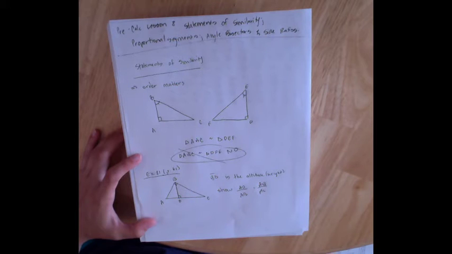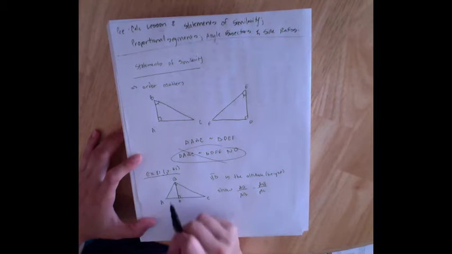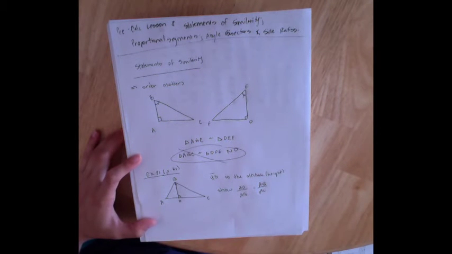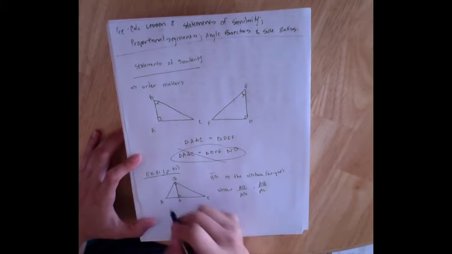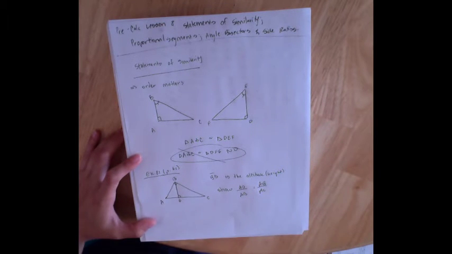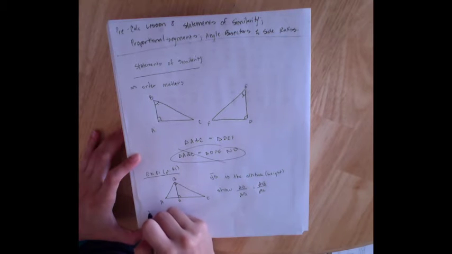Now, what we want to do in that is we need to look at the different triangles that I have. One of my triangles is ABC, and another triangle I have is ADB. Okay, so I'm going to redraw my triangles.